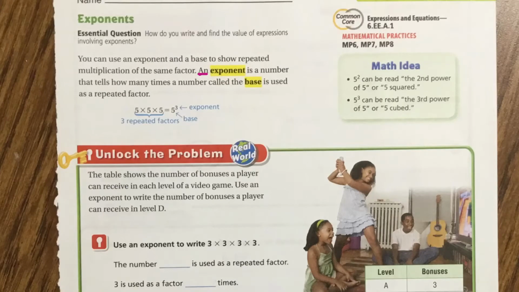An exponent is a number that tells how many times a number called the base is used as a repeated factor. What does factor mean? It means multiply, right? We use factor for multiply. So my base is 5 and my exponent is 3, so that means 5 times 5 times 5.